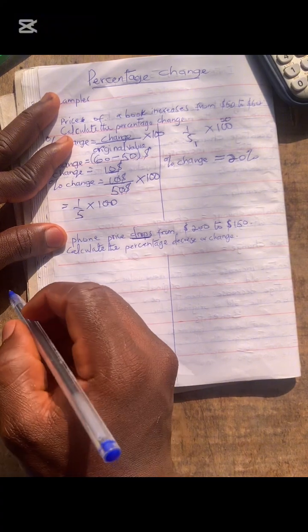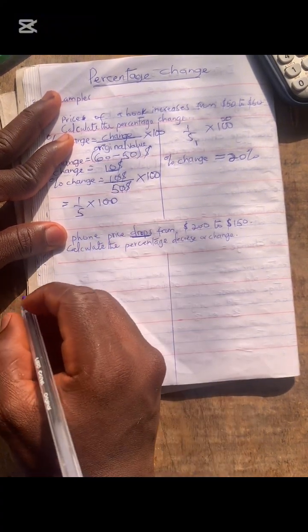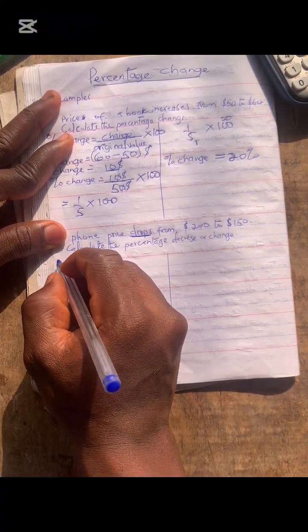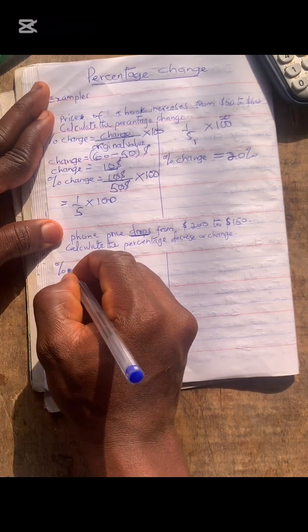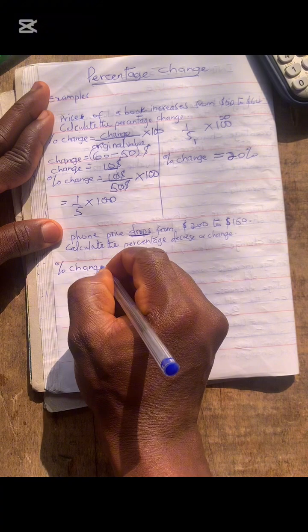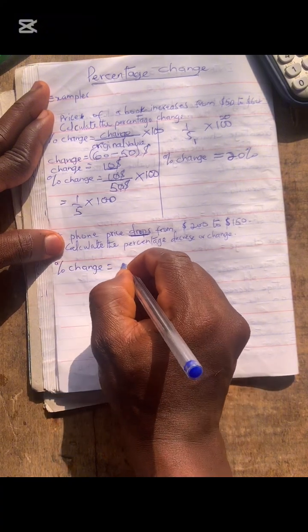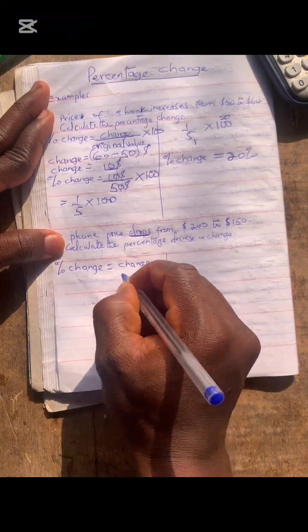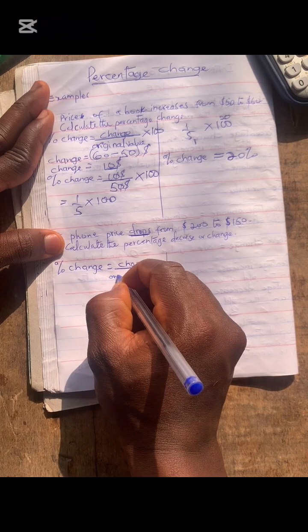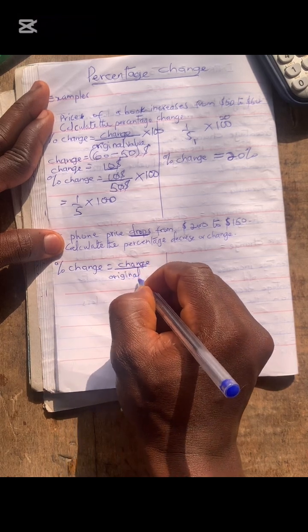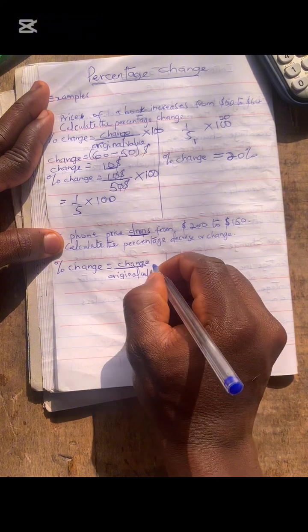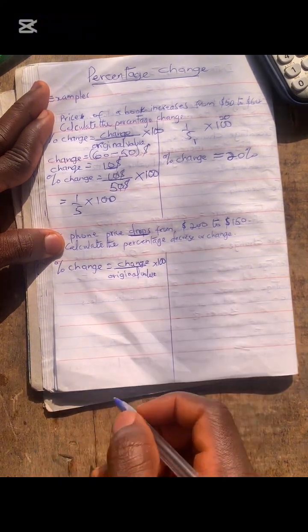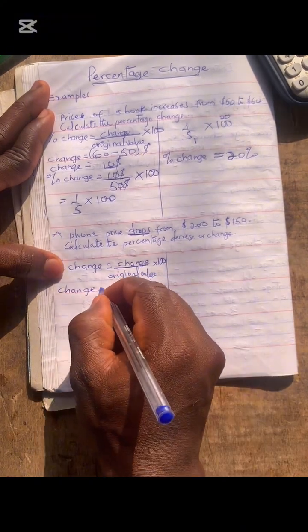Before we look for the change, let's write the formula here. Percentage change equals the change out of the original quantity or the value multiplying 100.